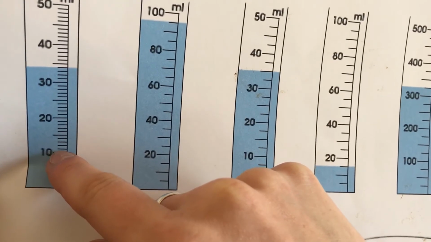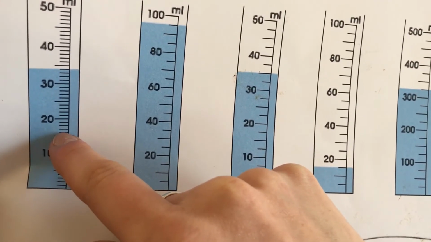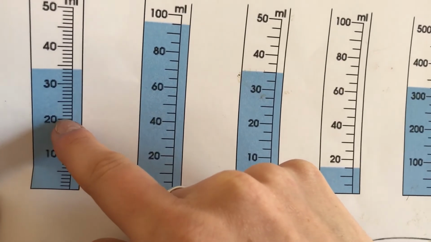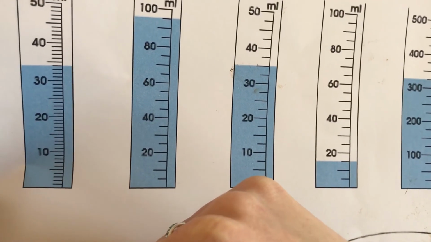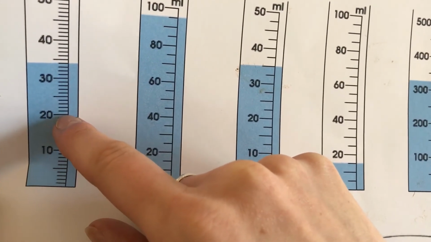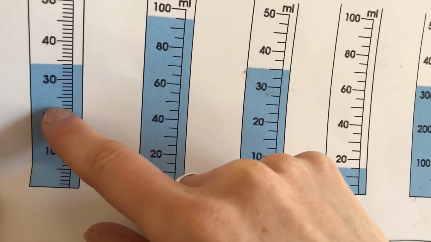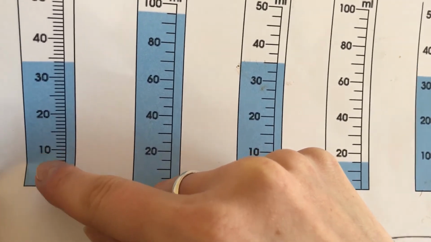So for example, here we've got 1, 2, 3, 4, 5, 6, 7, 8, 9, and then 10 gets you to there. So between 10 and 20, I know there are 10, because 20 take away 10 is 10.